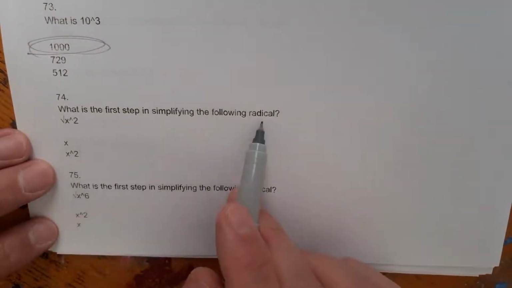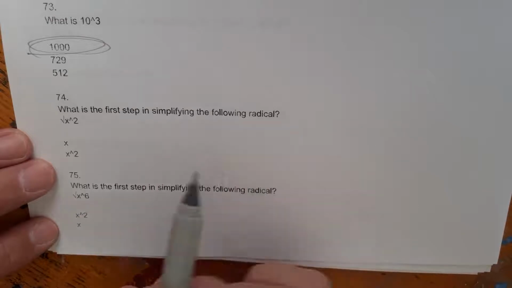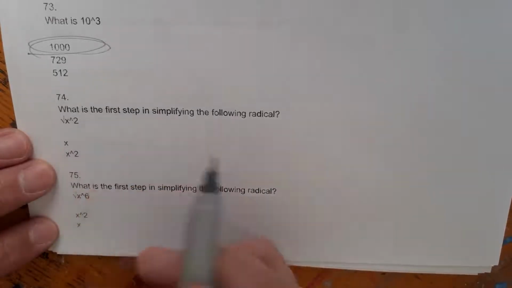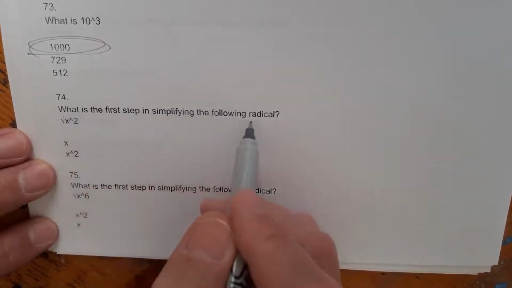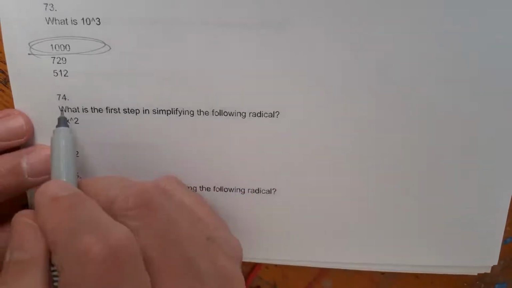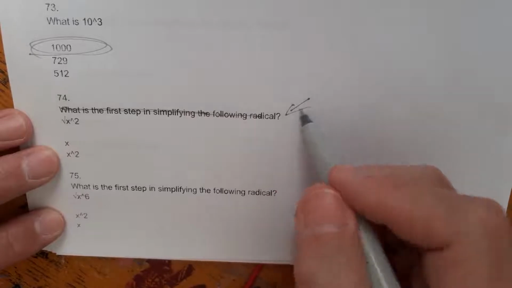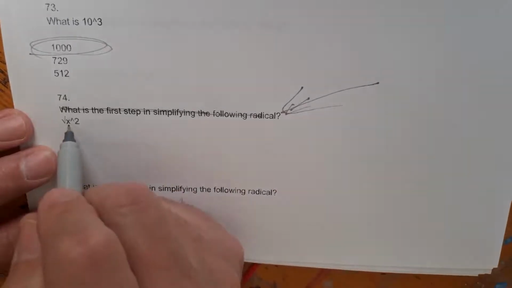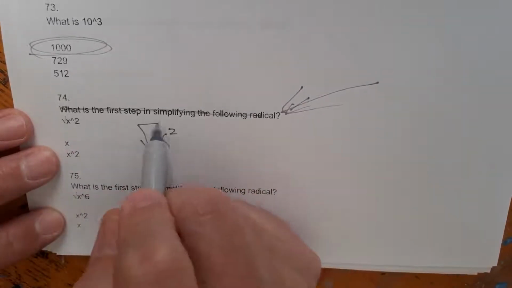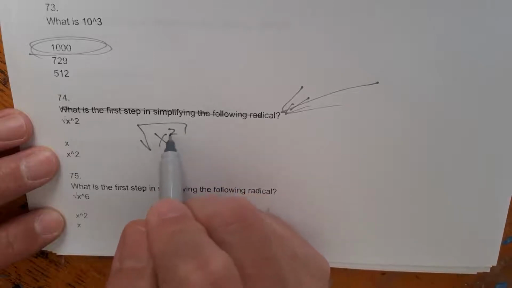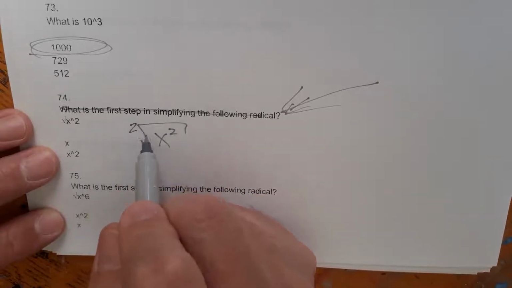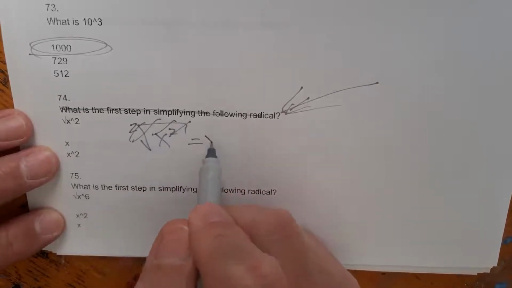So what's the first step in simplifying a radical? I don't know if that's a good question here. This might be, how to simplify a radical, right? If it's an x squared and you're taking the square root, these reverse each other. Power 2 and square root are opposites. They disappear and you're left with x.